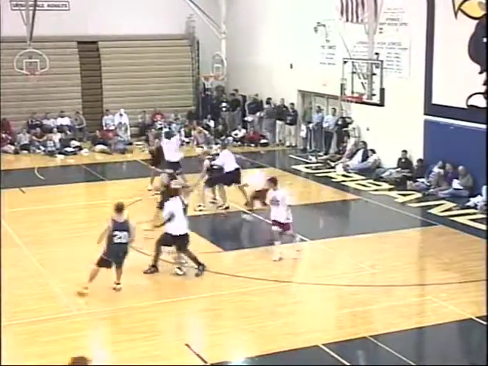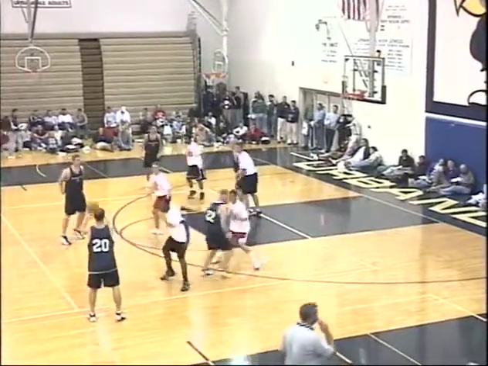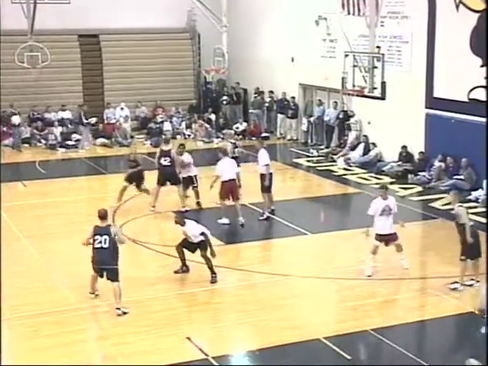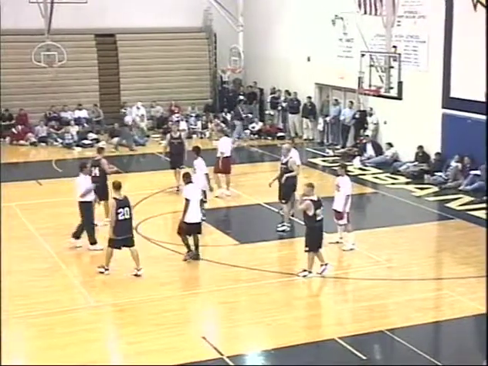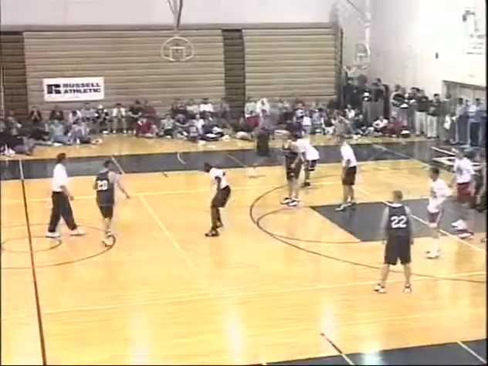Flash high. Good. Get open. Single down. What are you doing, Mike? It's real easy for your post guys. The bottom guy's rule is post between the ball and the basket. All right, here we go.